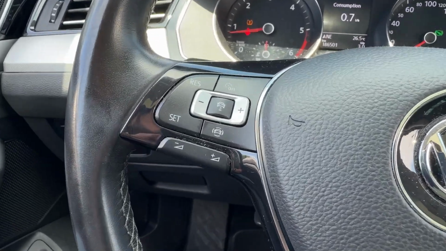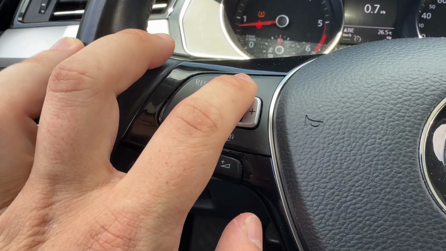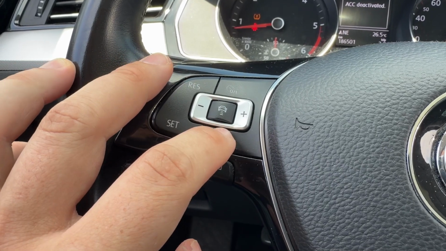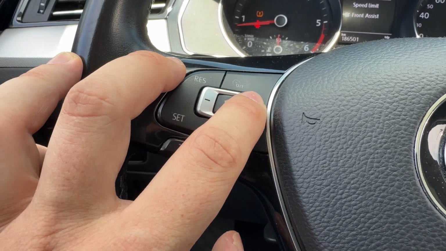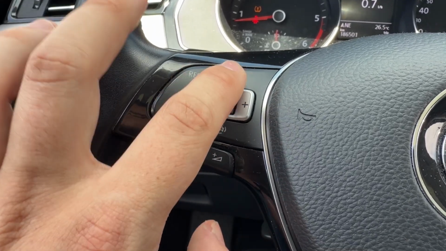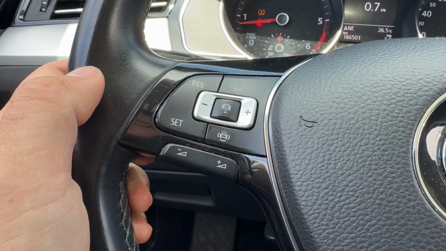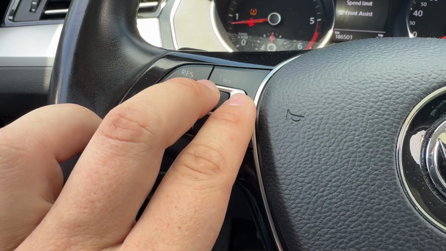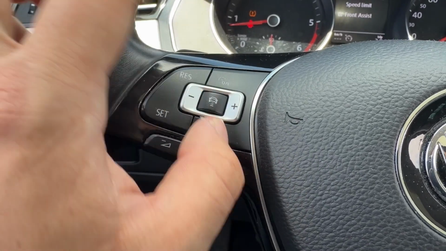Right here we've got this panel, thanks to which we can activate cruise control, vehicle radar, speed limiter, and front assist. Also, we can change distance from the following car for ACC. So via this button we can enable ACC, speed limiter, front assist, and via this button we can change its mode.